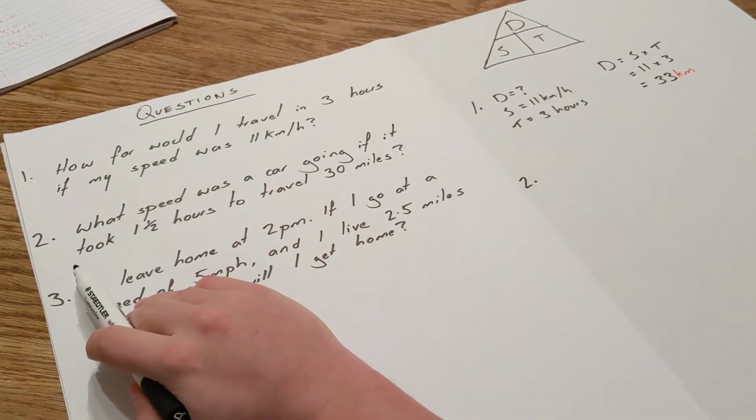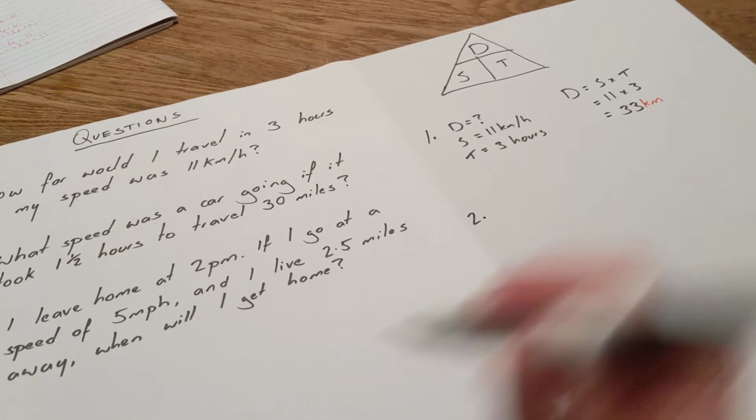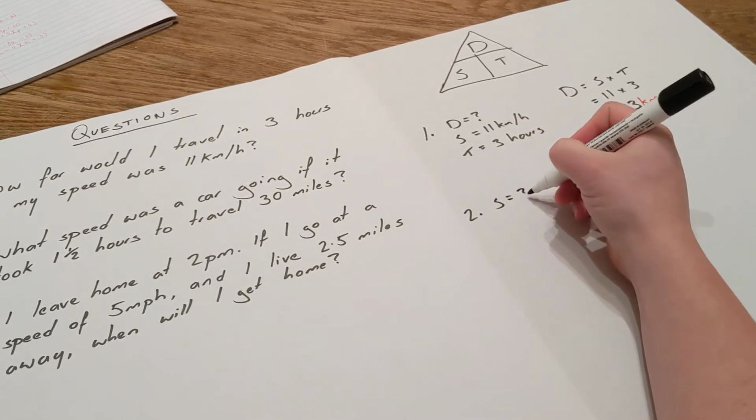Question 2. What speed was a car going if it took 1.5 hours to travel 30 miles? Okay, so it is speed I'm trying to find out. So let's put a little question mark for S.